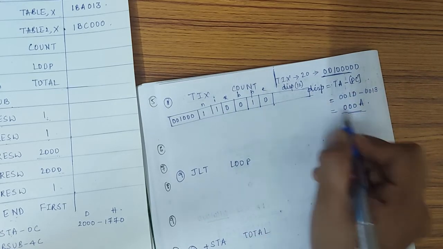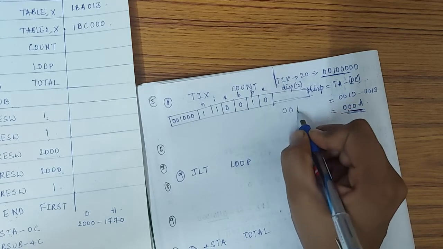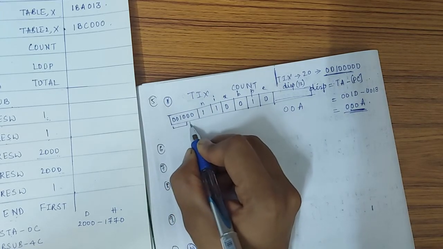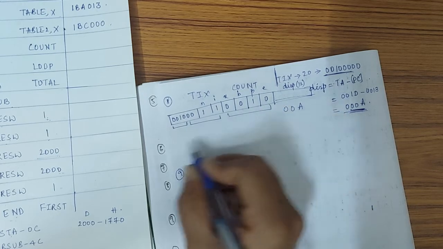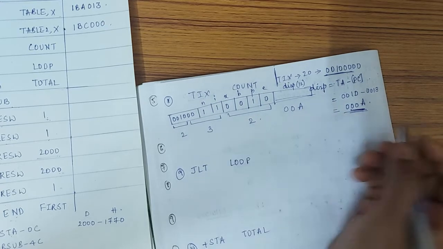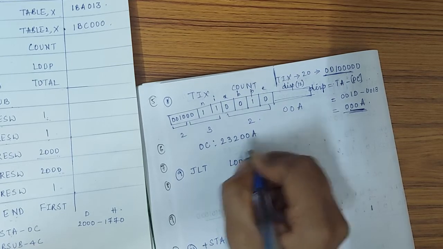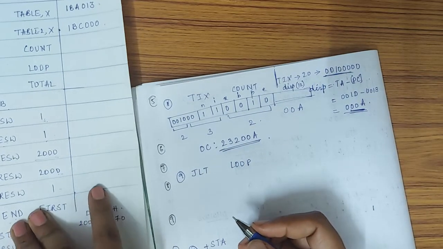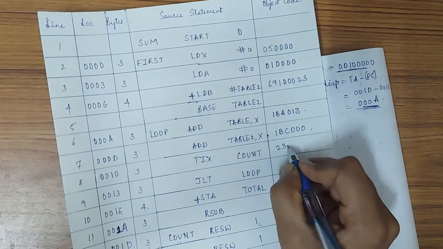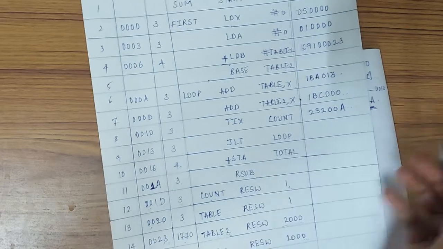And what is the displacement? Last 3 digits 00A, that you need to write. Okay, what you are going to get is 00A. So we generate object code for that. What is this? 2, 2, 3. This is also 2. Okay, the object code now what we get is 23200A. This is how we generate the object code for this statement. Let us write it over here. 23200A.